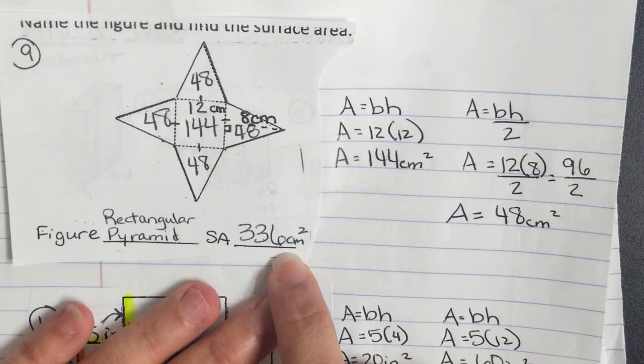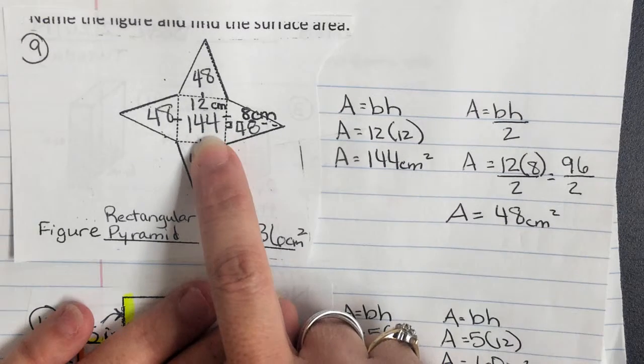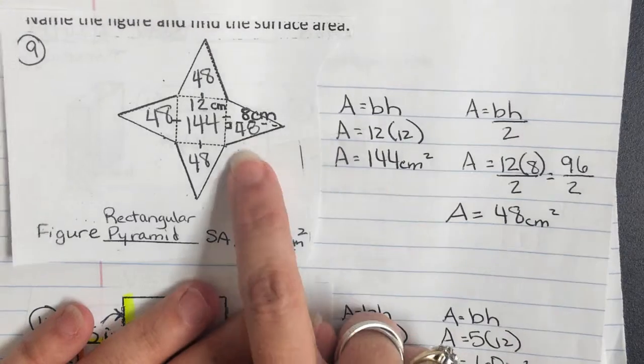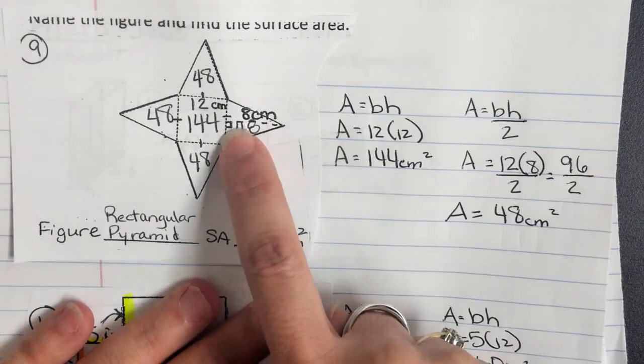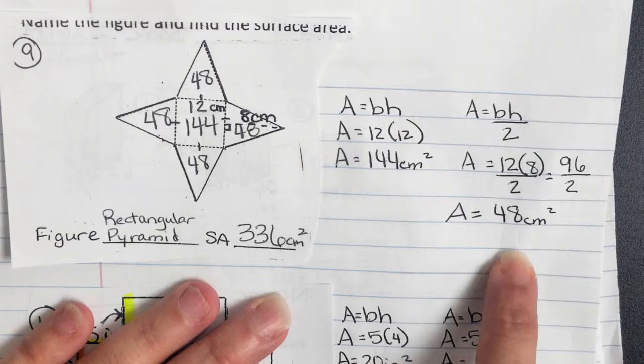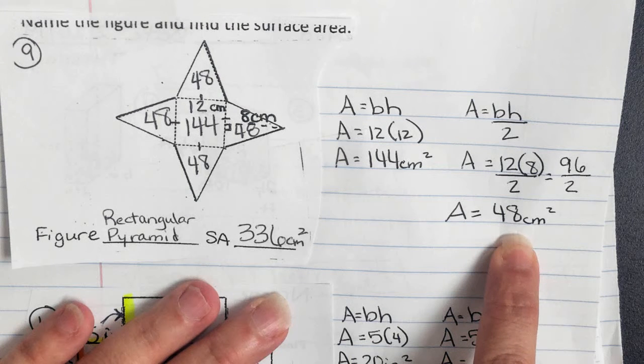Anybody wondering how I got what I got? Okay, middle I did 12 times 12 is 144. The triangles were 8 by 12, but divided by 2, and then add them all up.